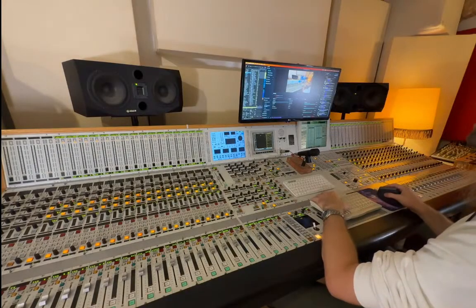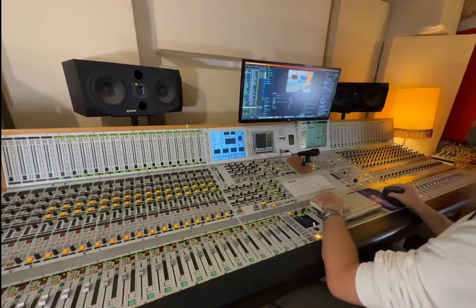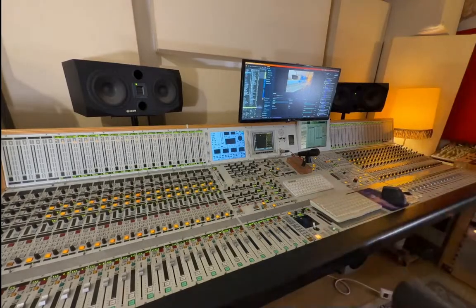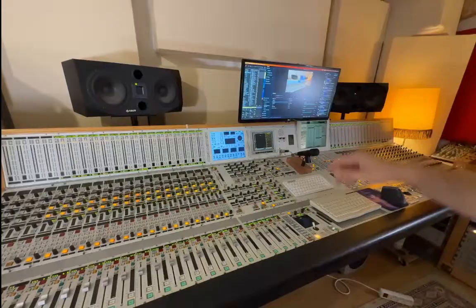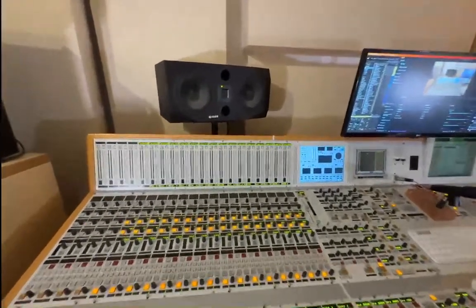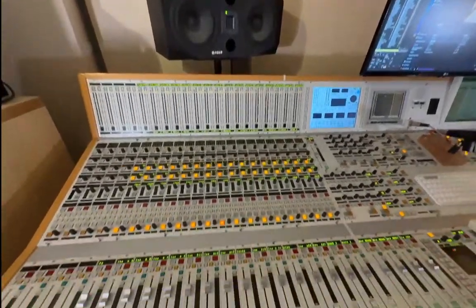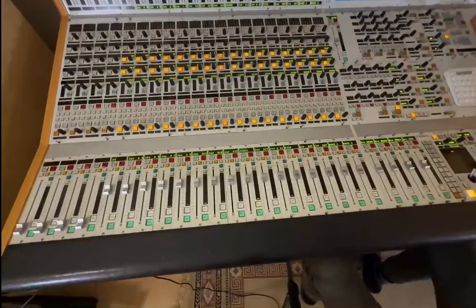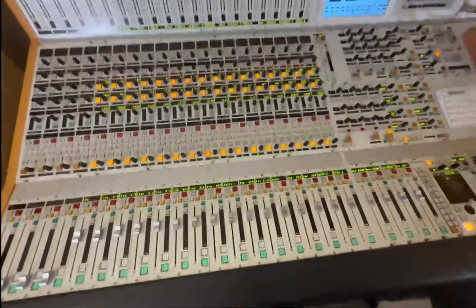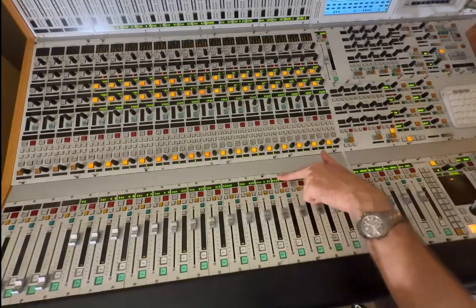So if we go to, I don't know, how's the size of the picture, because for me this is pretty small. I don't know if you're really making out what I'm doing. Let me show you the faders here. So there's kick.